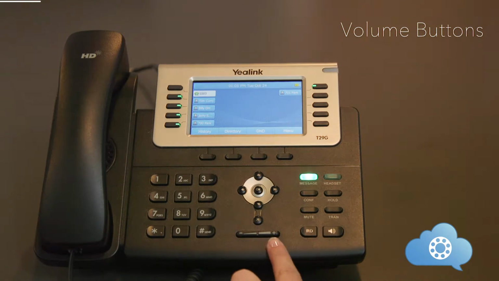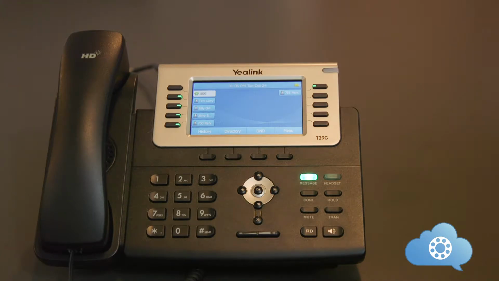This is the volume up and down button. Pushing the plus or minus button will change the volume of what task you're doing at the time. If you are not on the phone, the ringer volume will be changed. If you are on speakerphone, the speaker volume will be changed. If you are on the handset, the volume of that earpiece will be changed.